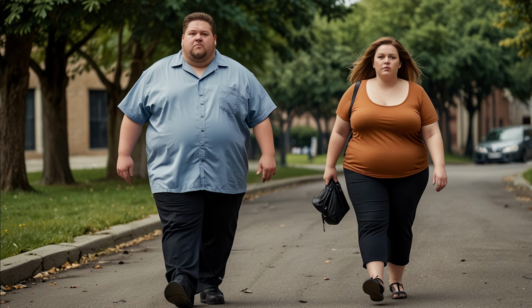Chronic pain, mobility issues, fatigue, and the emotional burden of living with obesity can make everyday activities challenging. Many obese individuals experience a diminished ability to participate in physical activities, social events, and even basic self-care tasks, leading to a lower overall quality of life. The combination of physical, emotional, and social challenges associated with obesity can create a cycle of poor health and reduced well-being.